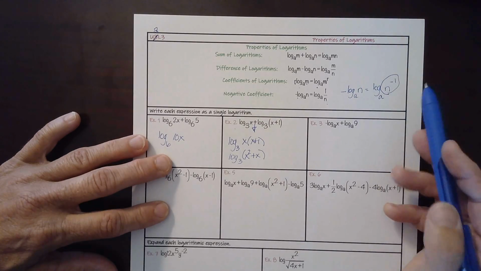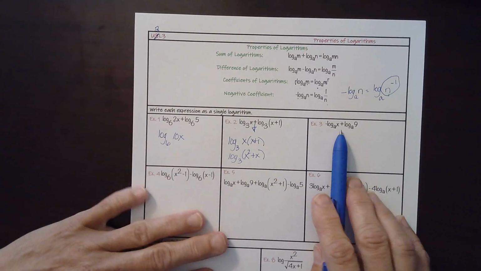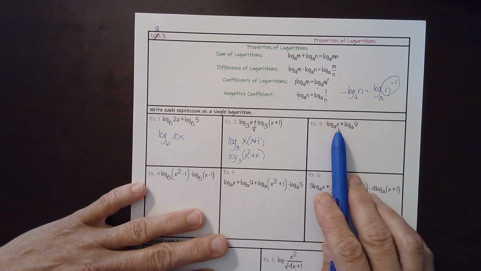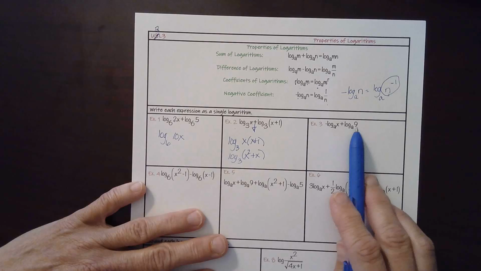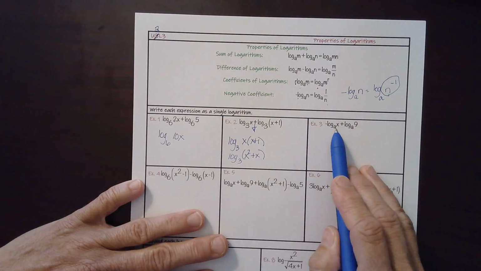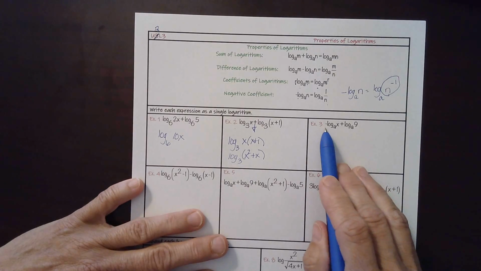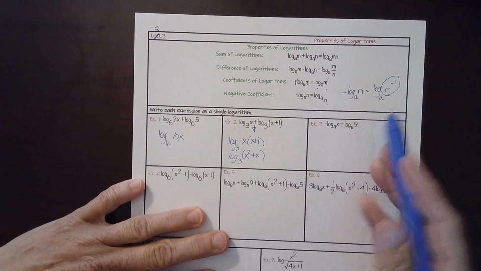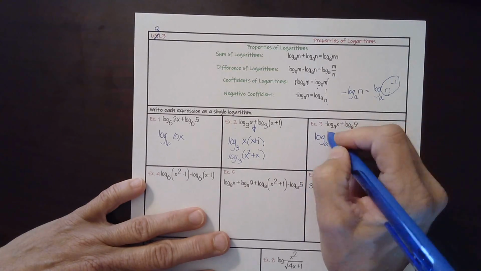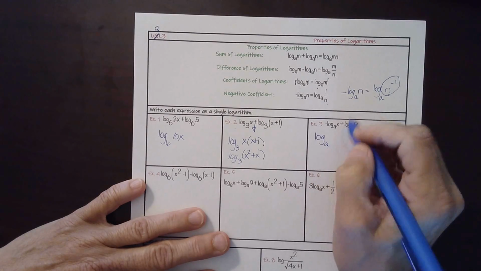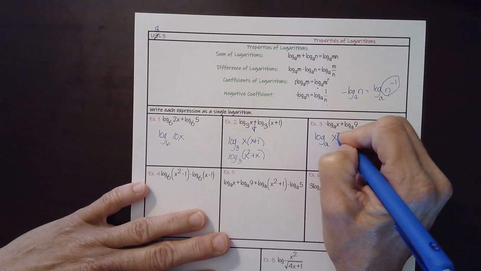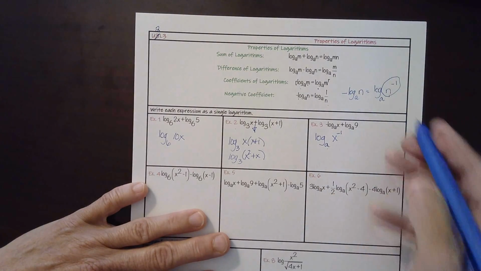All right, now let's talk about the opposite of log base a of x plus log base a of 9. So notice that this first logarithm has a coefficient of -1. Well, we need to remember that that logarithm can be written as log base a of 1 over x, but I'm going to put this intermediate step in there of x to the -1.